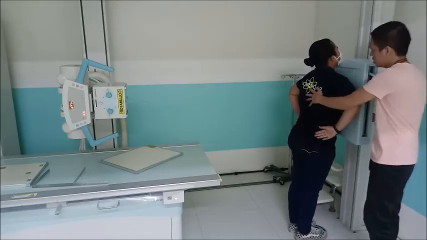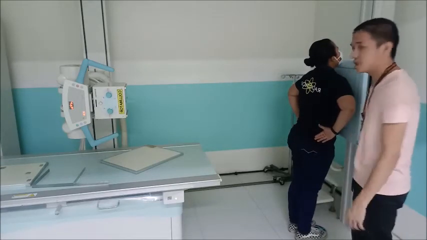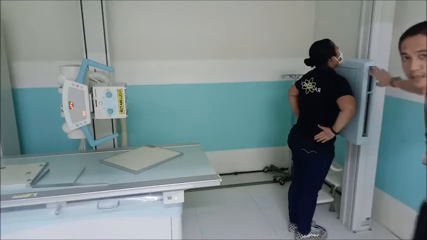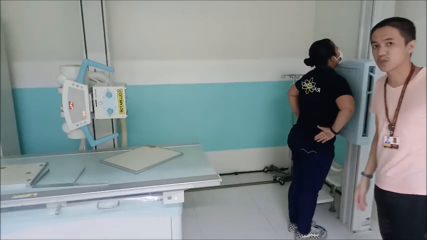So, the patient, for a general chest PA exam, would be facing the chest vacuum in an upright position.